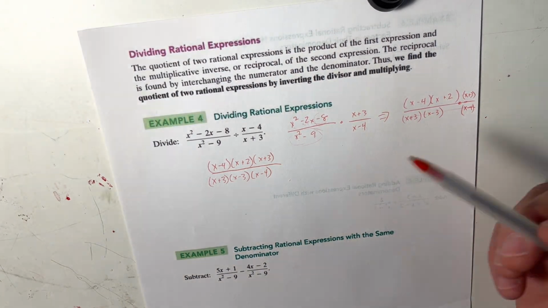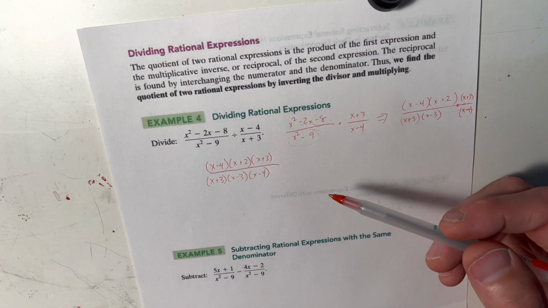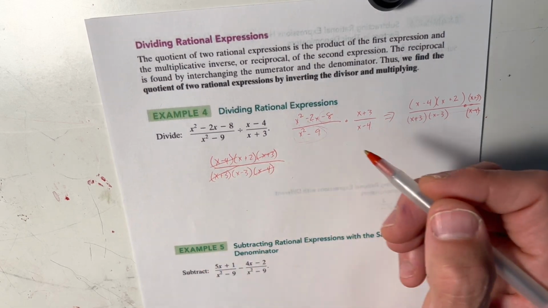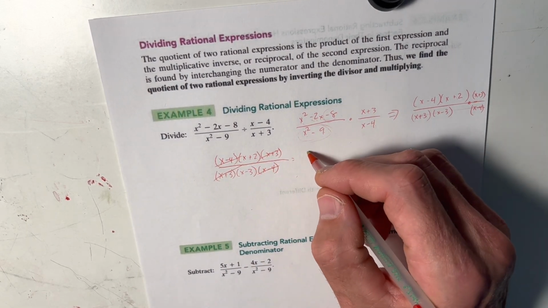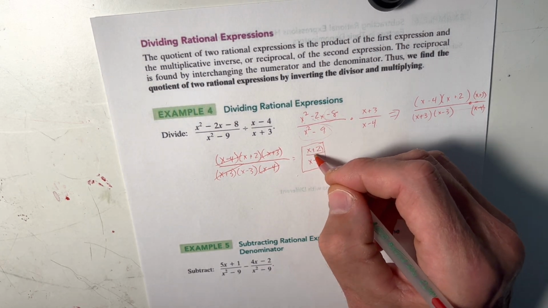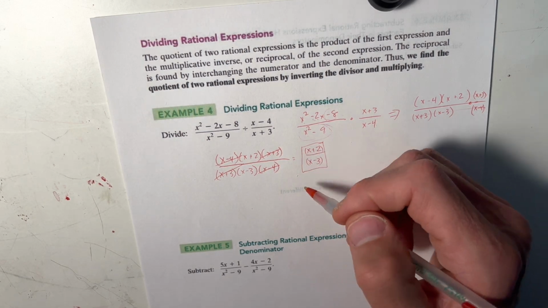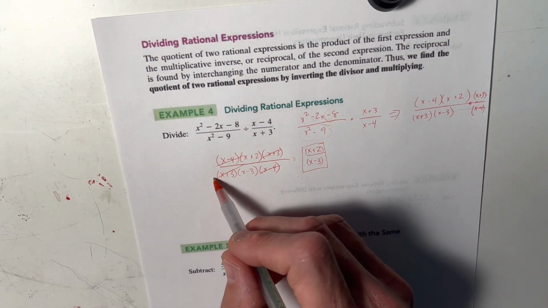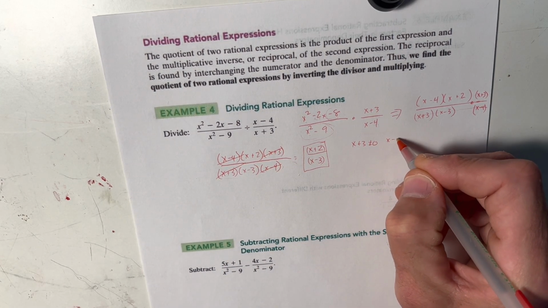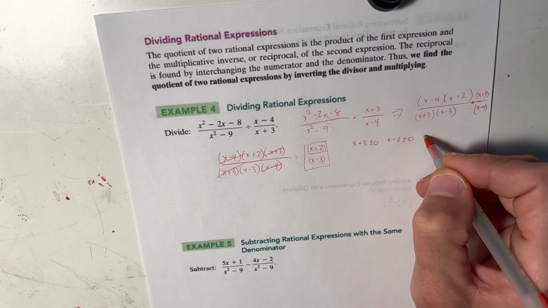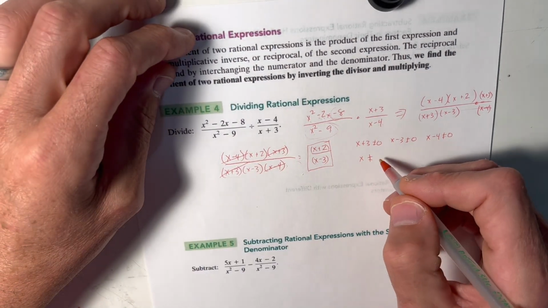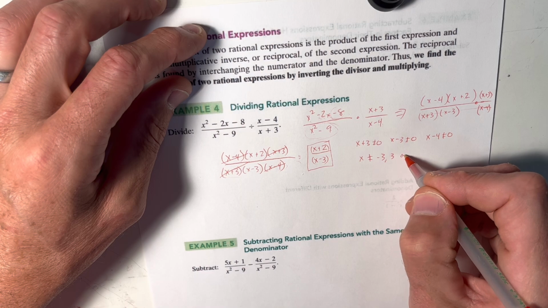All right, now I'm at the last step where I have to look top and bottom to see what's identical. So my x plus 3 is going to reduce to 1, and my x minus 4 top and bottom are going to reduce to 1. Now I'm left with x plus 2 over x minus 3. So that is my simplified rational expression after dividing, and I still have to do my domain restrictions. So x plus 3 cannot equal 0, x minus 3 cannot equal 0, and x minus 4 cannot equal 0. Therefore, x cannot equal negative 3, positive 3, or 4.